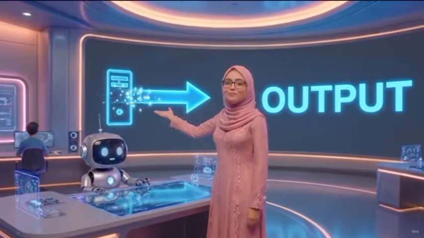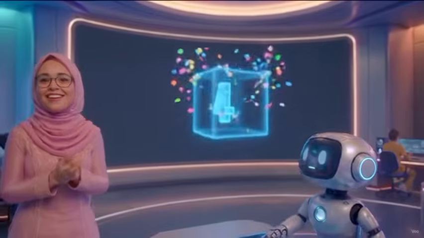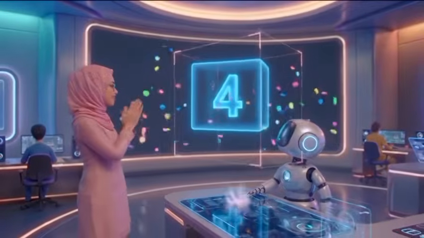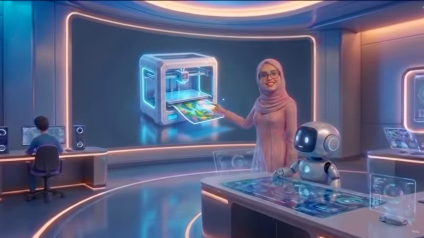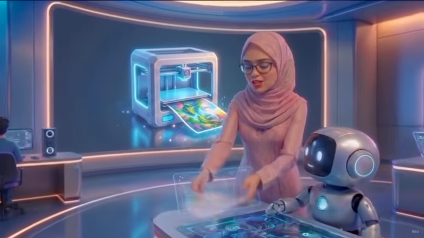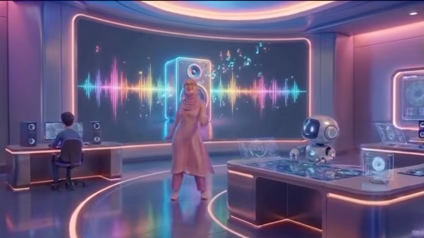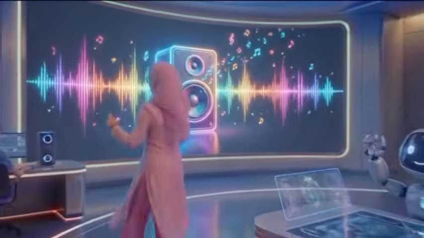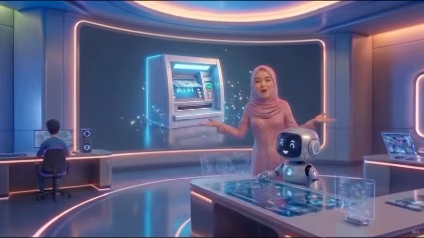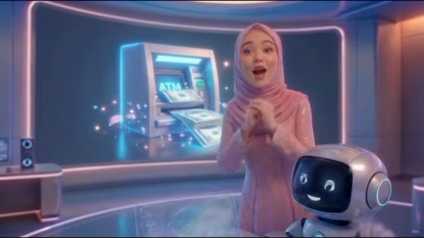And now the third step, output. This is the exciting part. It's what the computer finally gives back to us. Remember our calculator button. After all that processing, the screen finally shows us 4. That's the output, the answer we were waiting for. A printer is another way computers give output, turning your picture or homework into a real paper you can hold. When your speaker plays music or a video sound, that's output too, sound coming out of the computer for you to enjoy. And remember our ATM friend, after checking your card and PIN, it finally gives you output, your cash comes out.